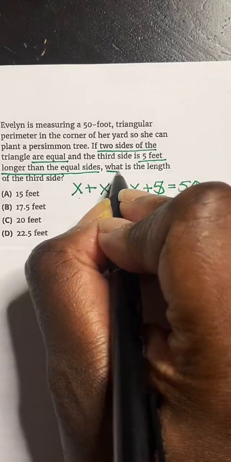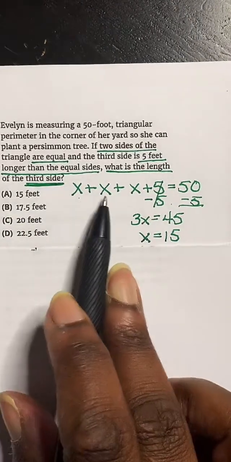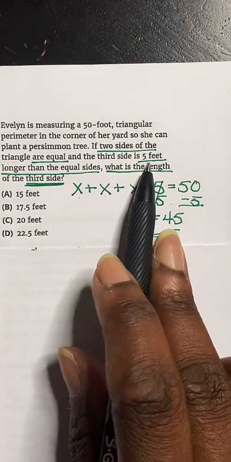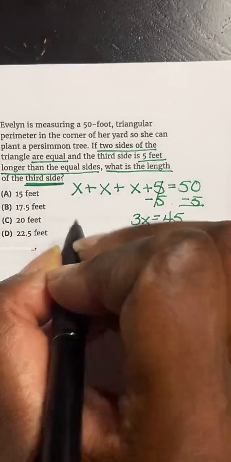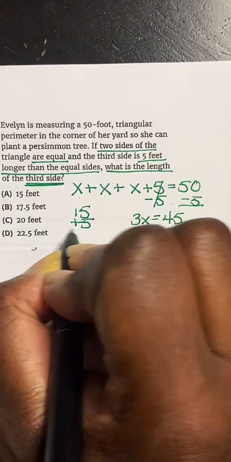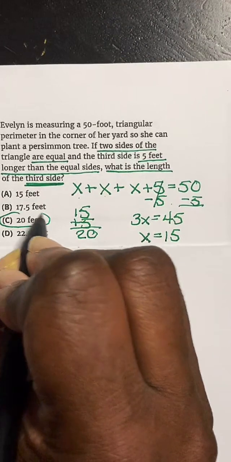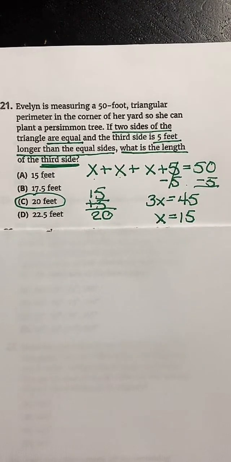It says, what is the length of the third side? What you just found here is the length of the two sides that are equal to each other. So the length of the third side is 5 feet longer than those equal sides. So we have to take this 15 and add 5 to it. So our answer is actually going to be 20 feet. Okay, so it is going to be C.